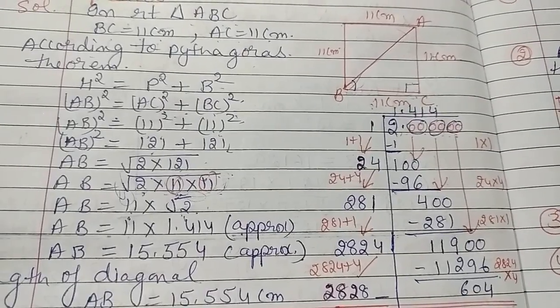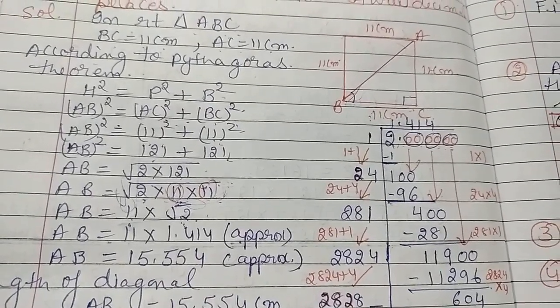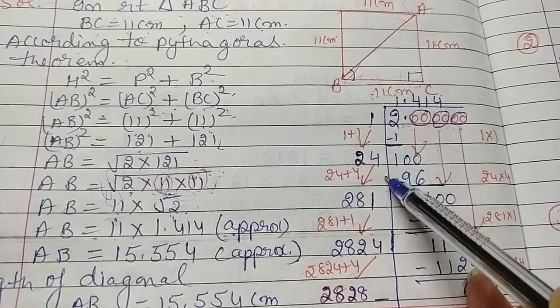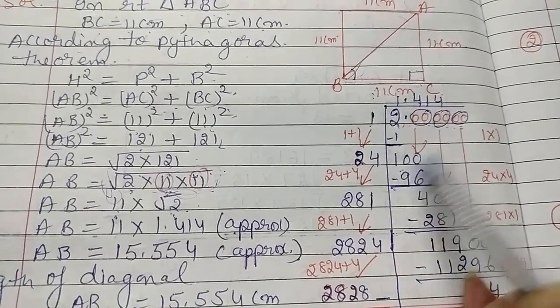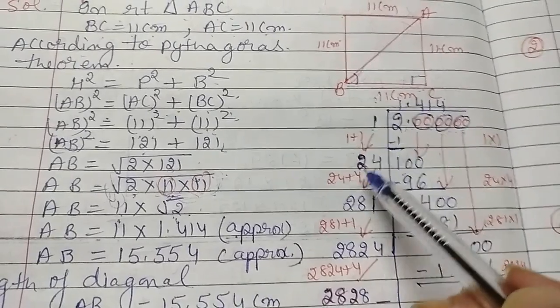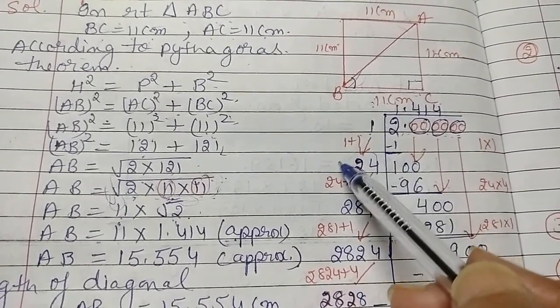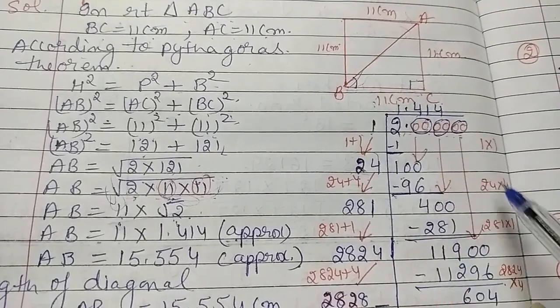Two pairs of zeros, the pairs of 0, not single 0. So here first we go 1 into 1, 2, subtract gives you 1, carry on 0 downward. So 1 plus 1, 2. Next number we think about when we multiply 24 into 4.